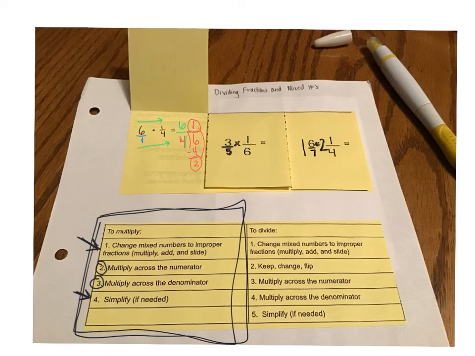So 1 2/4. But now I'm not finished, because in 2/4, the 2 and the 4 can both be divided by 2. So 2 divided by 2 gives me 1, and 4 divided by 2 gives me 2.